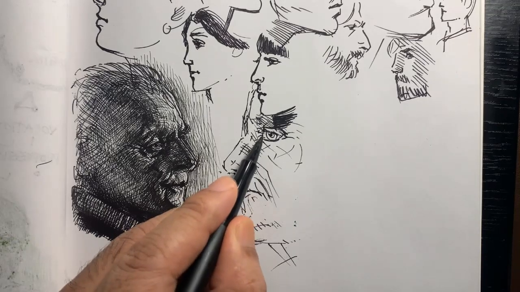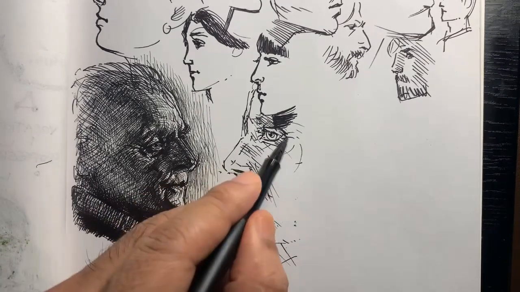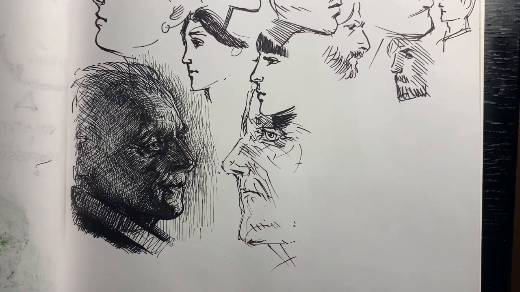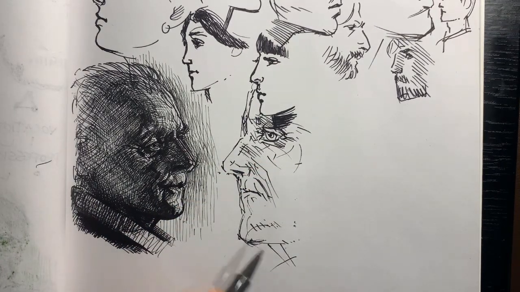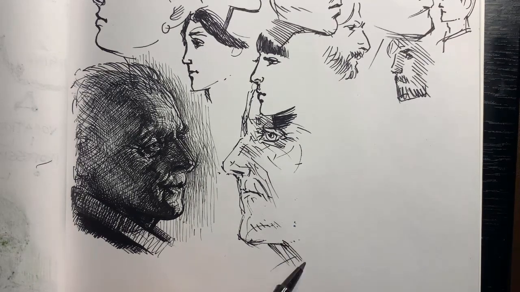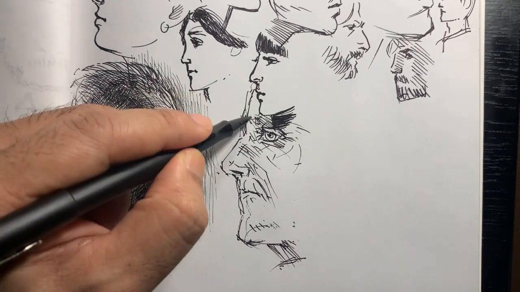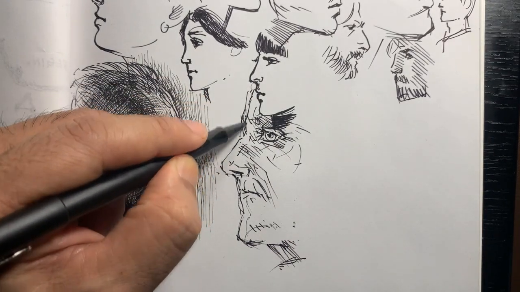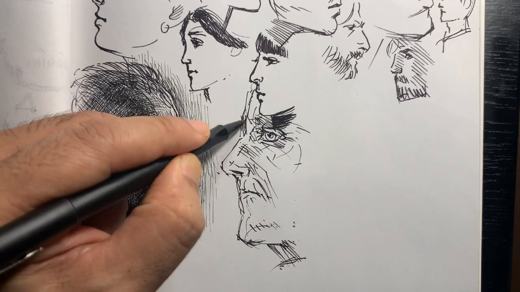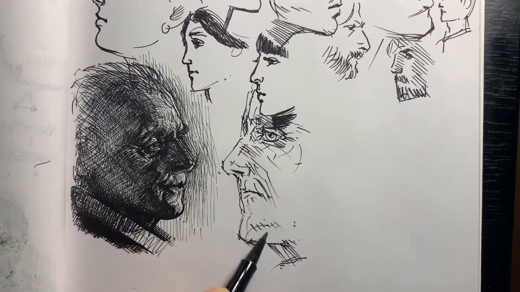Because I'm mainly going to go towards character design, and it is important for me to not have it look like a photo reference for my characters, but have, as I call it, stylized realism. So I'm just taking some ideas that I learned.